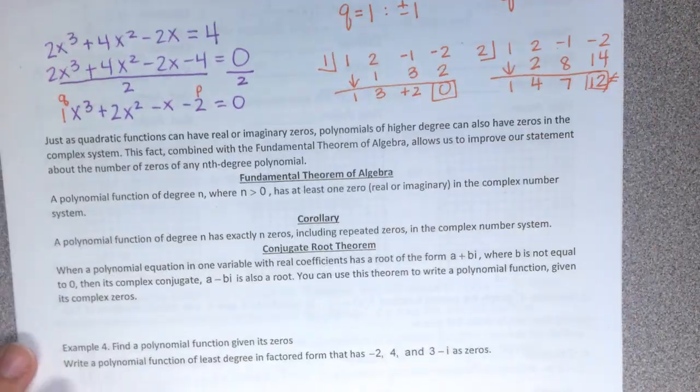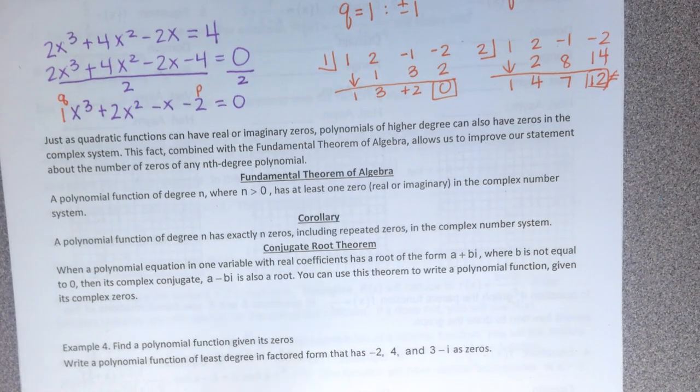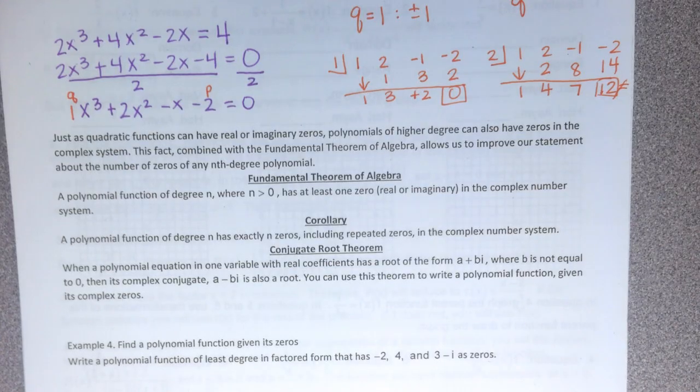So, the fundamental theorem of algebra states a polynomial function of degree n, where n is greater than 0, has at least 1 zero, real or imaginary, in the complex number system. The corollary to that is a polynomial function of degree n has exactly n zeros, including repeated zeros, in the complex number system.